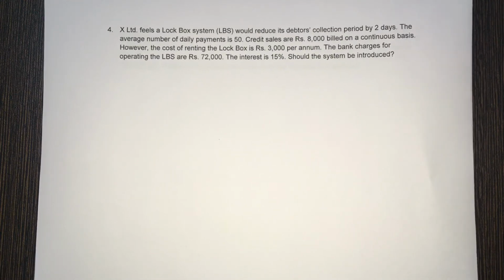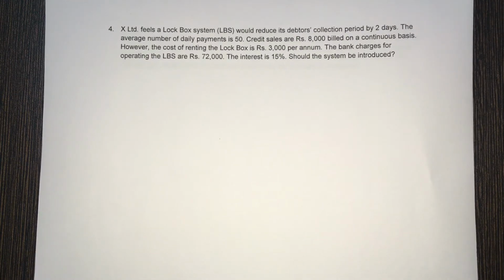Welcome back. Let's look at this problem. But before we solve it, let me give you a background of this problem and why we are doing this.